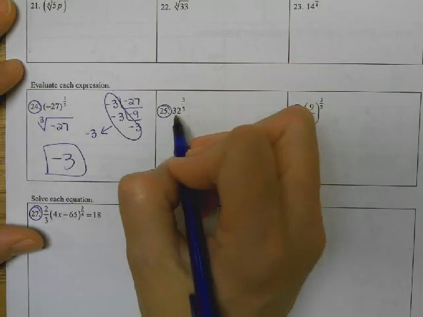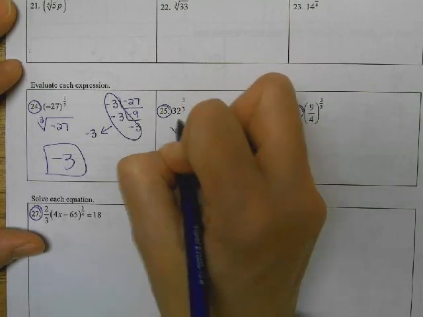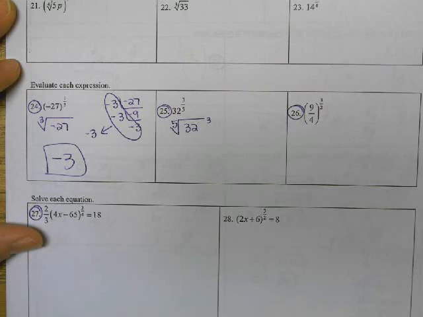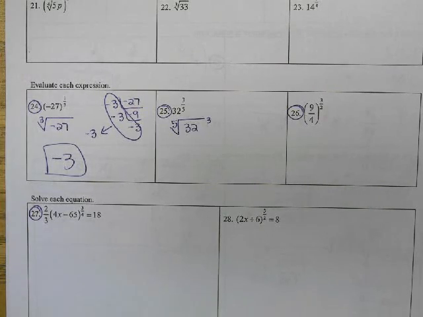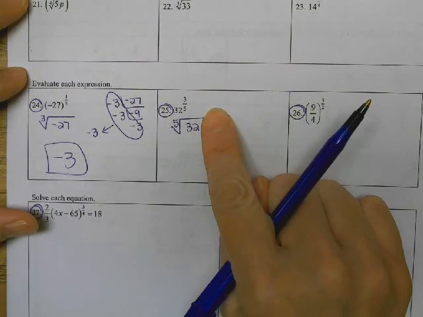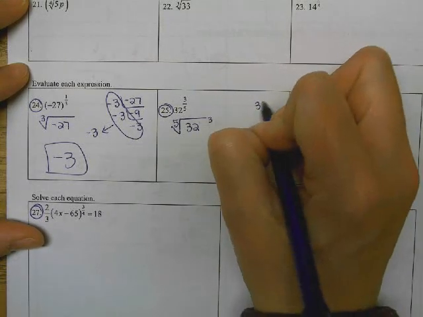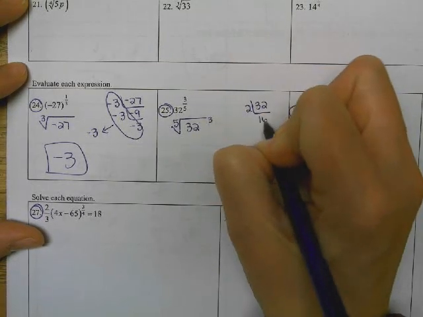Okay. On 32 to the 3/5, that means I have the 5th root of 32 cubed. Remember, there's a couple different ways you can do this. You can go ahead and cube 32 and then break it down and see if you have sets of 5. Or I can pretend like that 3 is not there right now and break down this 5th root of 32. So I know it's divisible by 2.